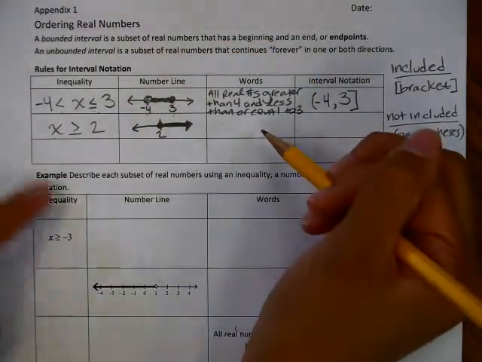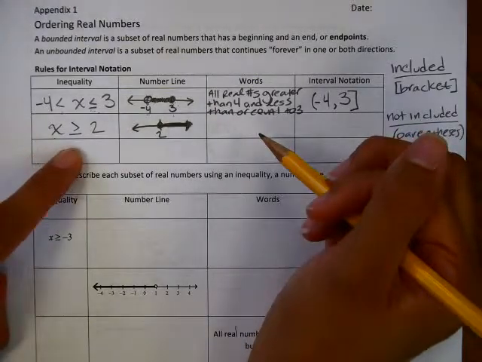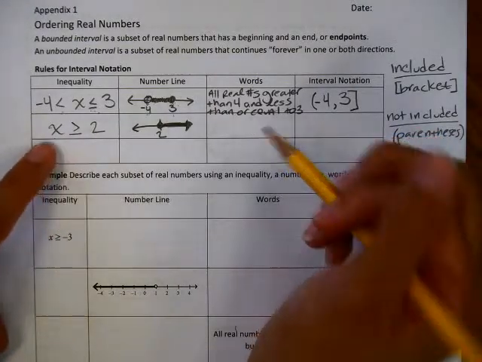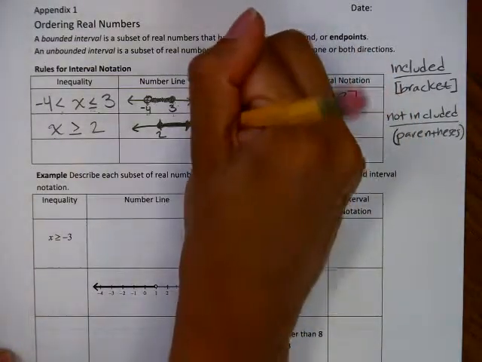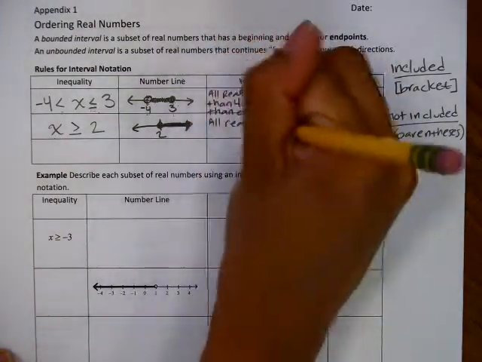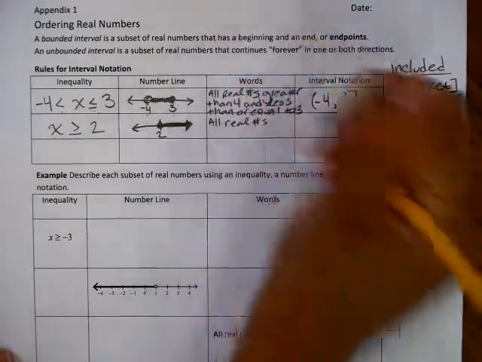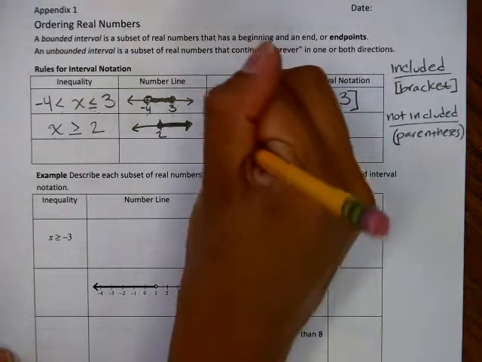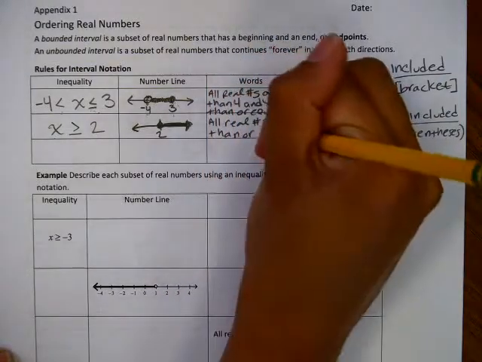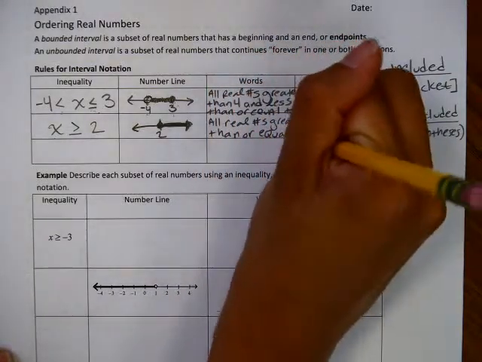And again, in words, please don't write x is greater than or equal to 2, because this x really stands for every number. So we would write all real numbers greater than or equal to 2.